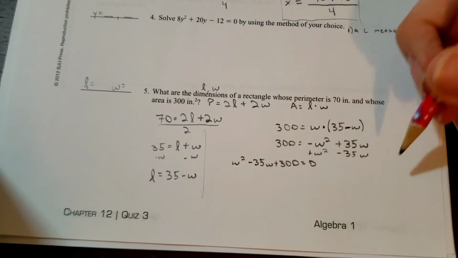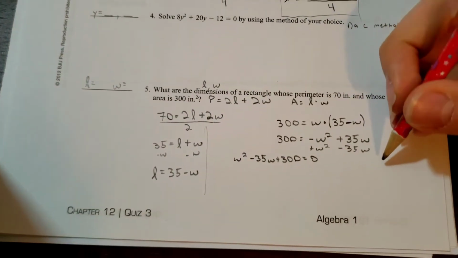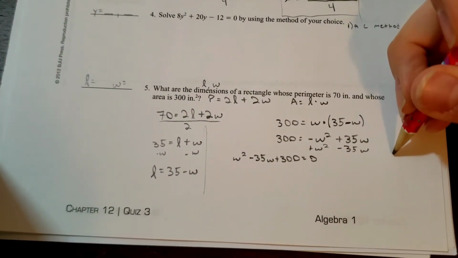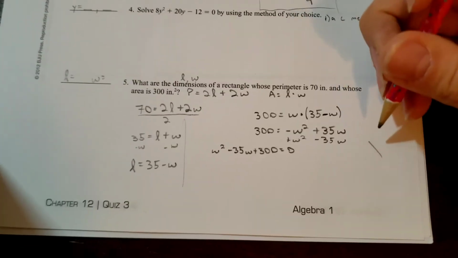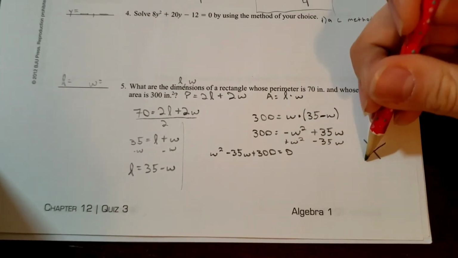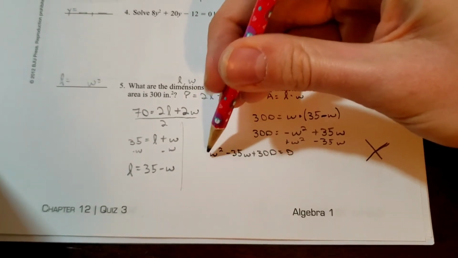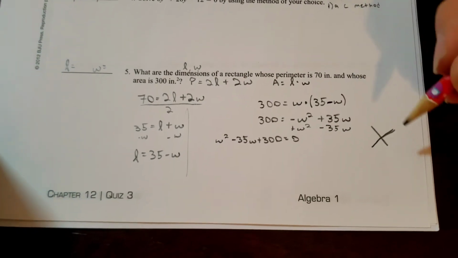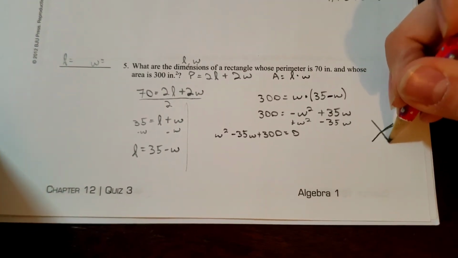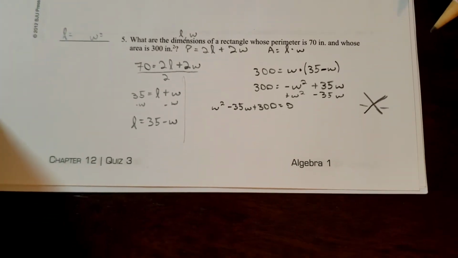I could do the quadratic formula for sure, but let me try the AC method, the diamond problems rather. Okay, now because I've got a positive 1 as my coefficient for my x squared, these guys are going to be my factors, right?